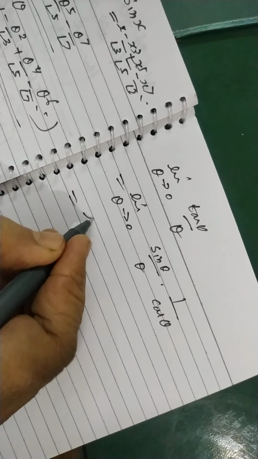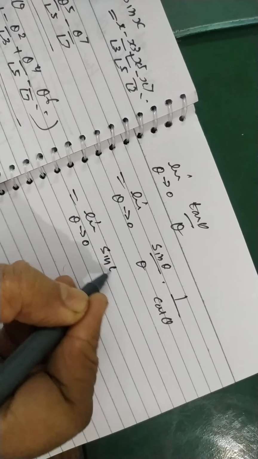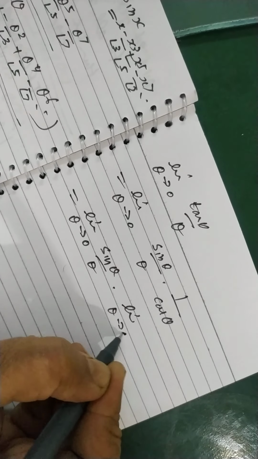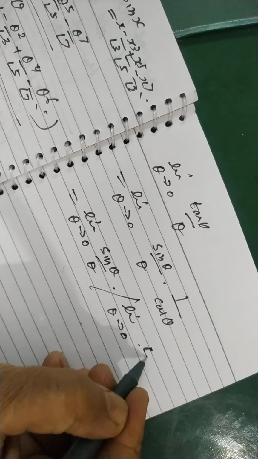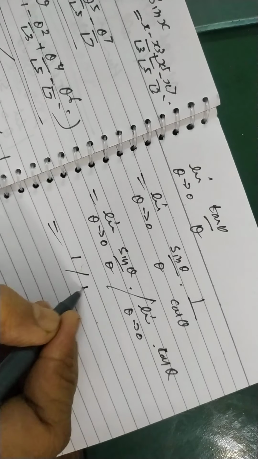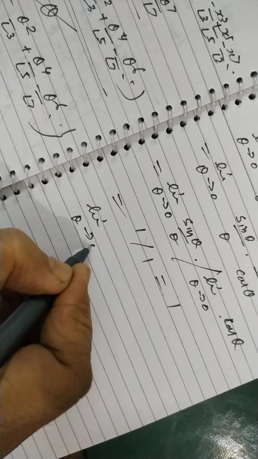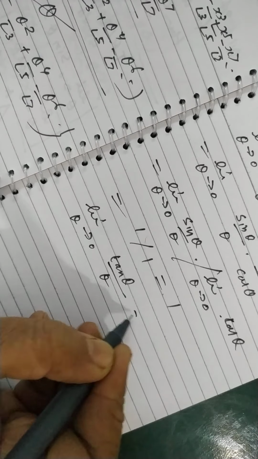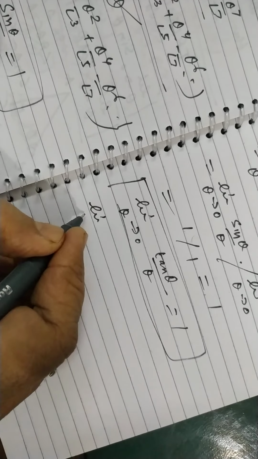The limit of a product of two functions is the product of limits: first sin theta upon theta, and limit theta tends to 0 of 1 upon cos theta. Both are 1, so the product is 1. In this way we can prove limit theta tends to 0, tan theta upon theta is equal to 1.